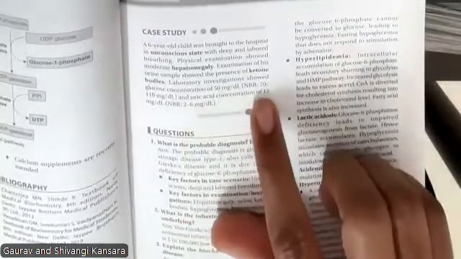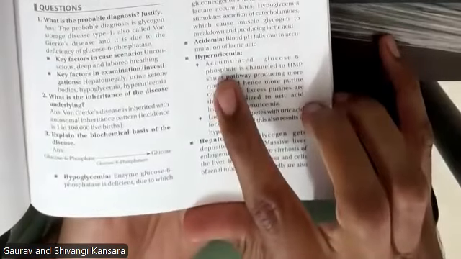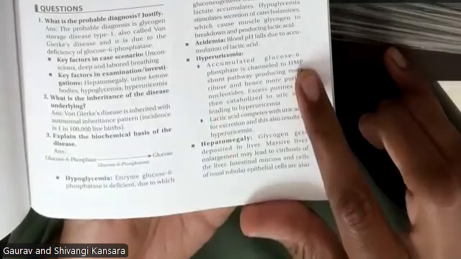One thing which we have not seen in the case study is that uric acid concentration is increased compared to the normal range. Uric acid level is high. Now, uric acid directly is not related to the metabolism of carbohydrates. But what happens in this case is that this extra glucose 6 phosphate which is accumulating is channeled into the alternative pathway, which is the HMP shunt pathway.